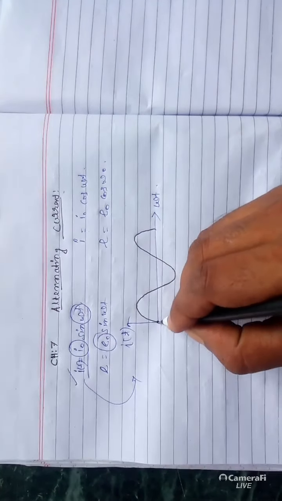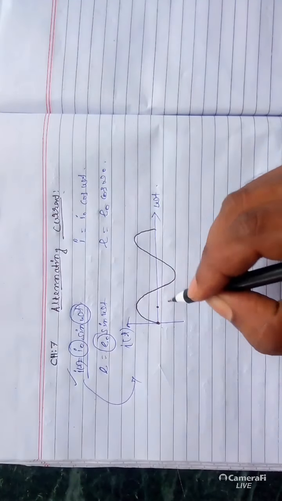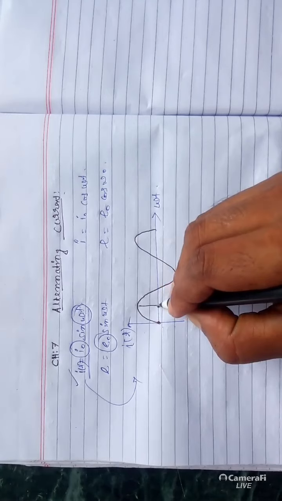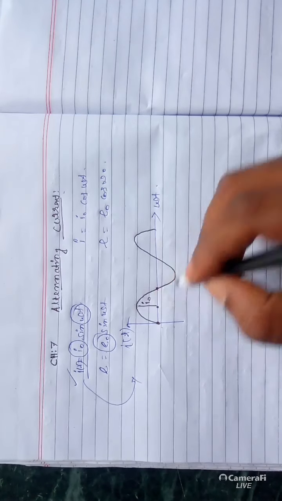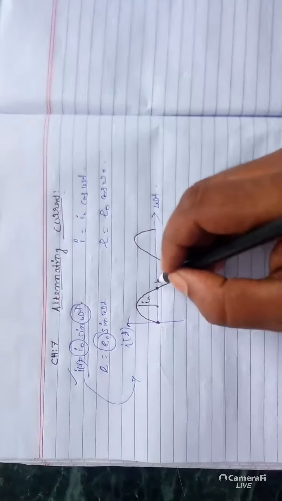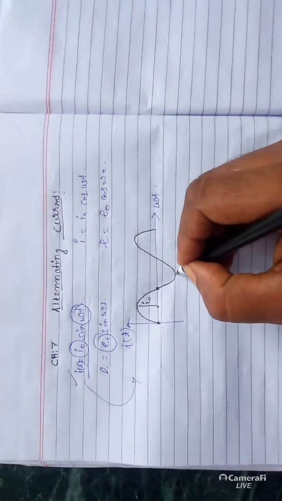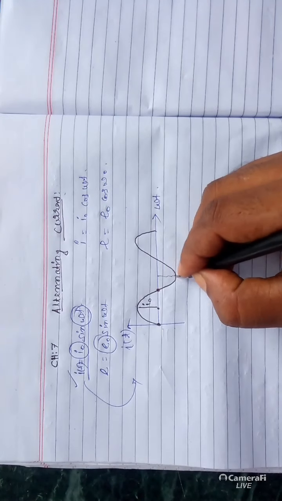When theta is 0 degrees, the current amplitude is 0. When theta is pi by 2, the current amplitude is maximum, you can write I naught over here. Again, when theta becomes pi, it becomes 0. At this point I becomes minus I naught, isn't it?